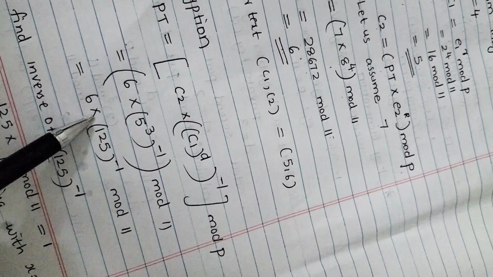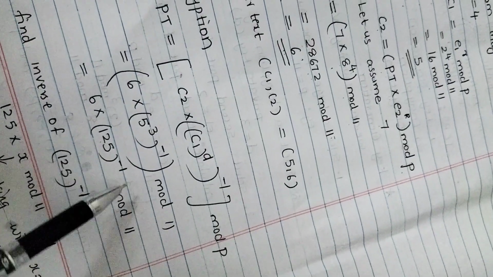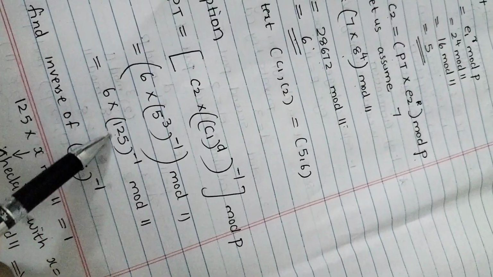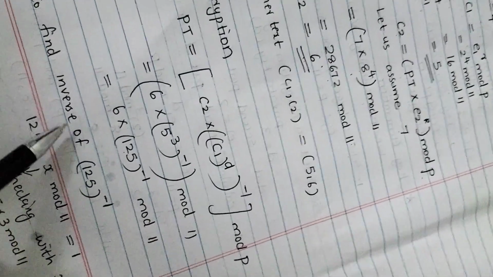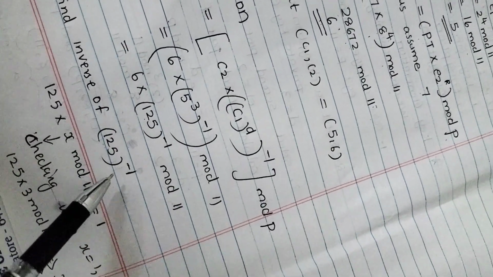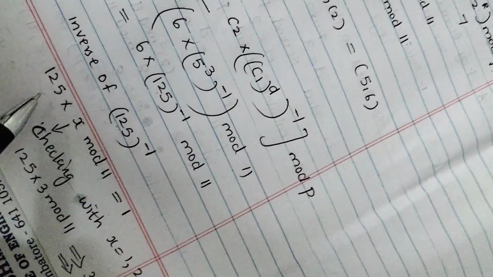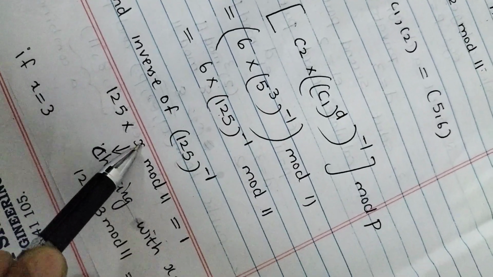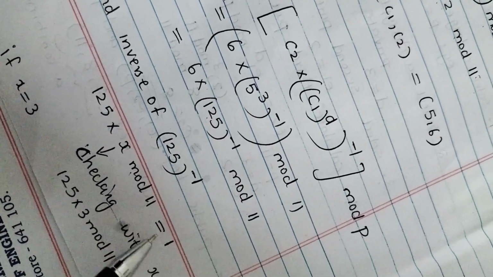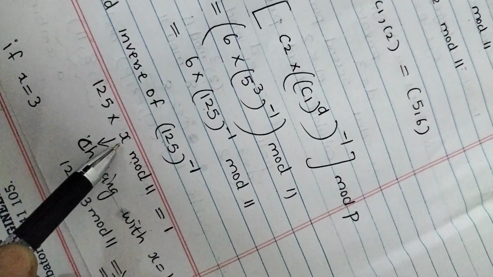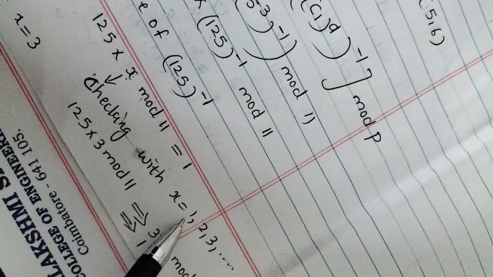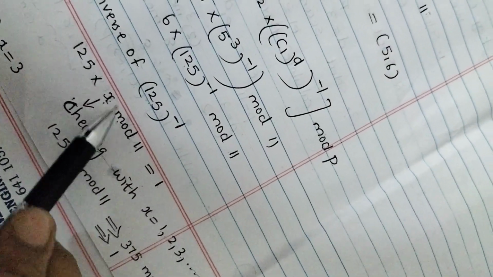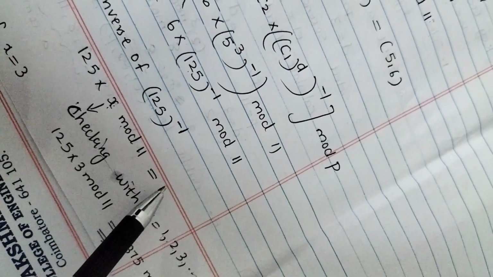Now 6 into 5 power 3, where 5 power 3 is 125, raised to minus 1 mod 11. First of all we have to find this inverse value. To find the inverse of 125, there is another formula: 125 into x, some value we take as x, mod 11 will give us 1. For this x, whatever value we apply, it can be 1, 2, 3, etc., whichever leads to the answer 1 has to be taken.